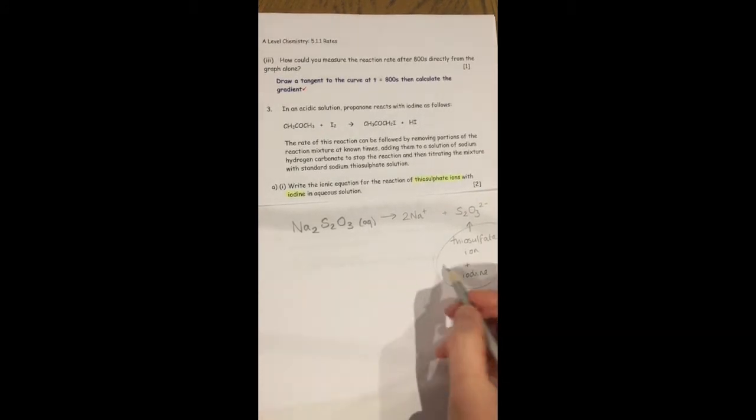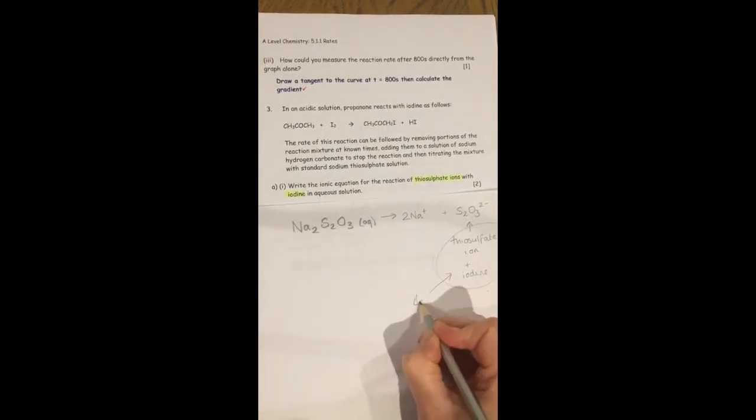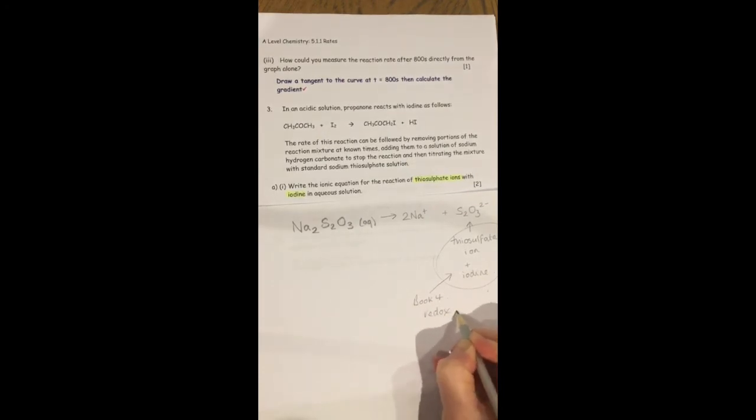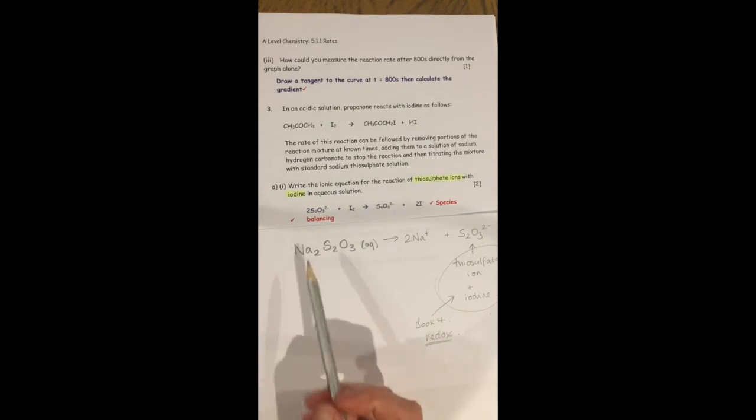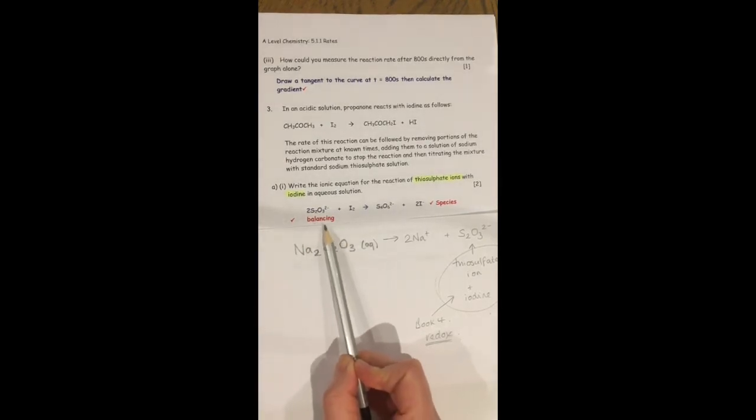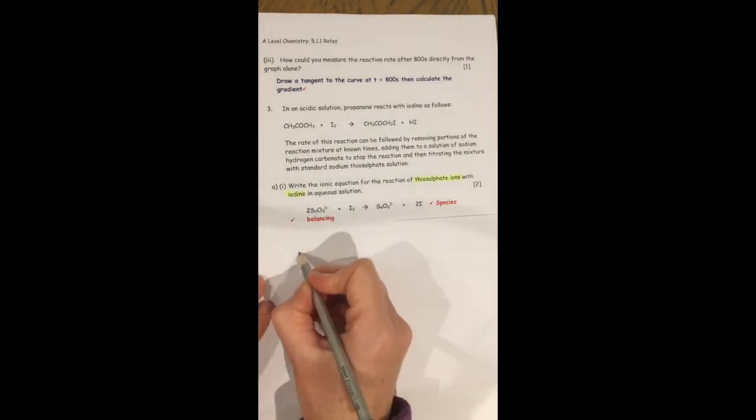And this is going to be a very familiar reaction to you by the time you've done book 4, because this is in fact a redox reaction. So I just want to prove to you that it is redox, but let's have a look at the equation first of all. Okay, so you've got this in your notes, so you might well have just copied that out at the moment.